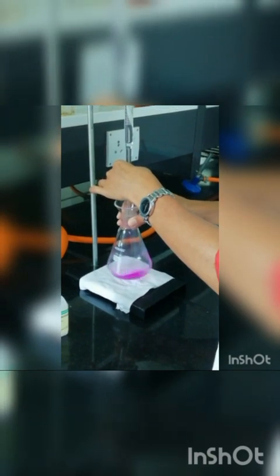The titration is done against HCl, 0.5 normal HCl, that is already taken in the burette, filled up to the mark, and now we can begin the titration. The end point is disappearing of the pink color, that is pink color becoming colorless. We have reached the end point.